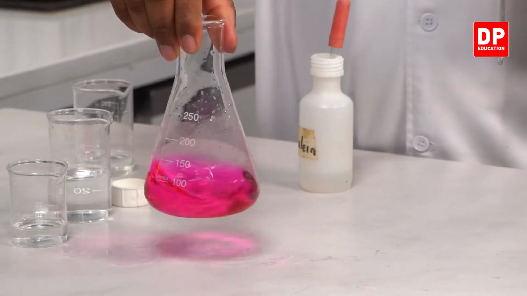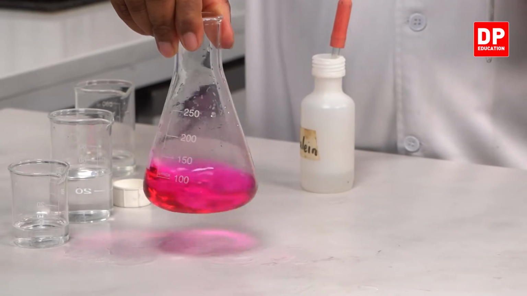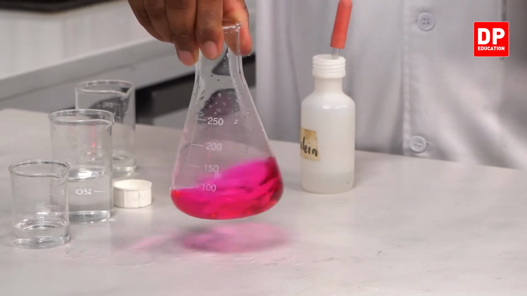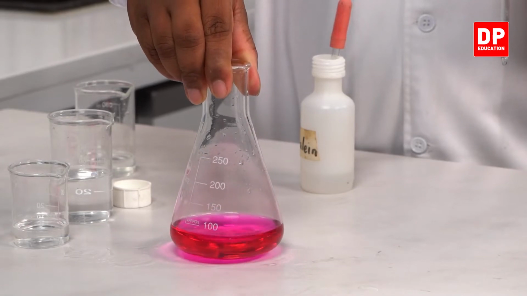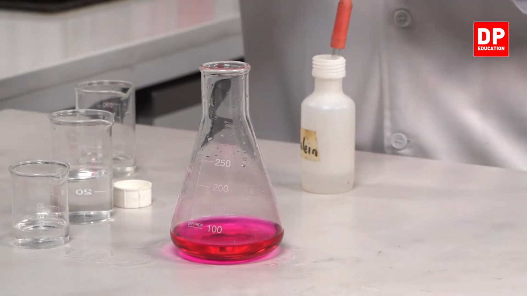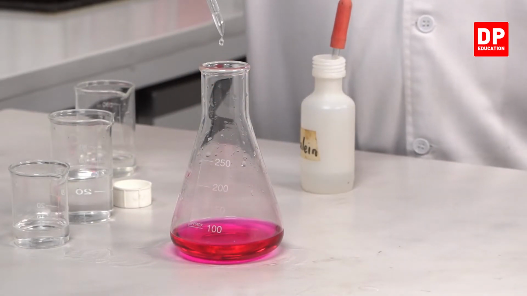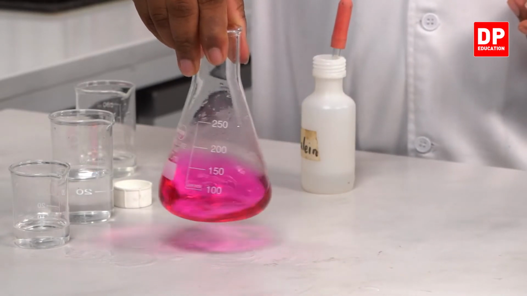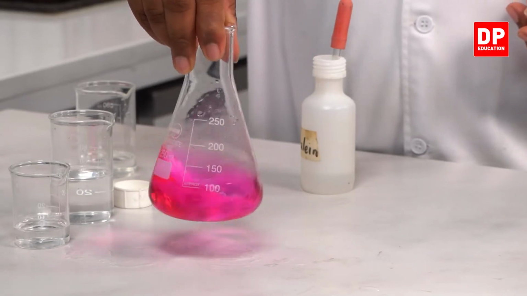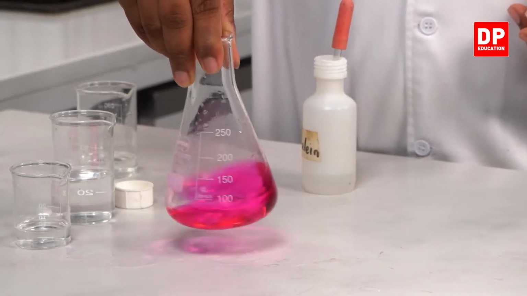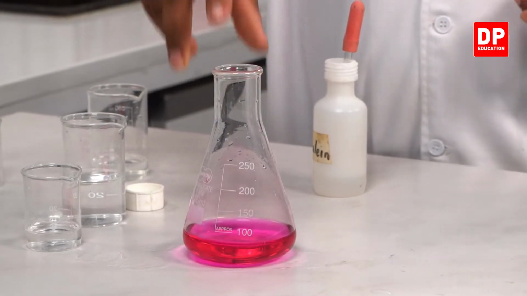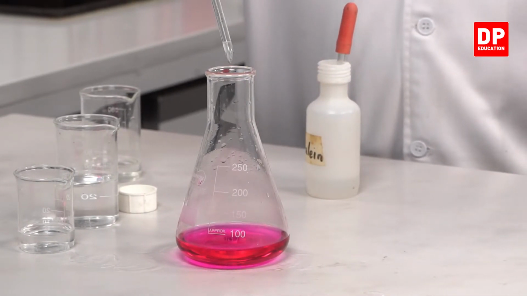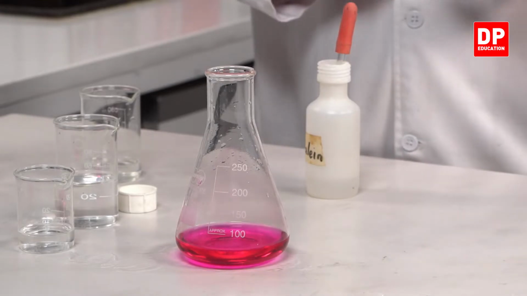So we'll add drop by drop. See, the color is gradually decreasing. We'll add another drop. See, earlier it had a good pink color, but now the color has reduced somewhat.